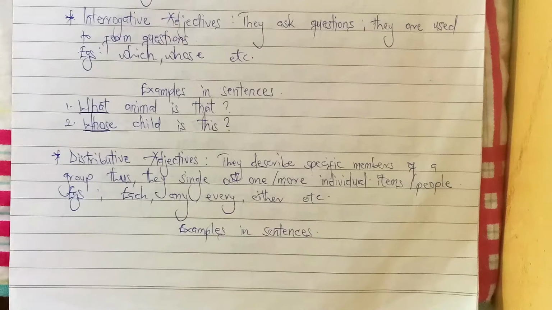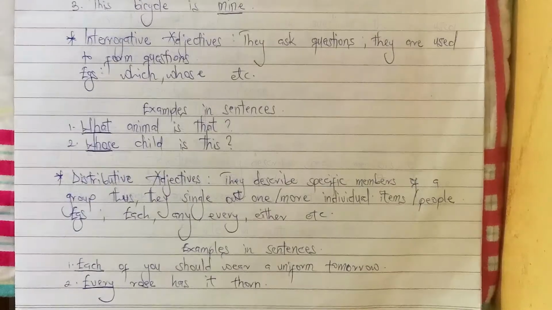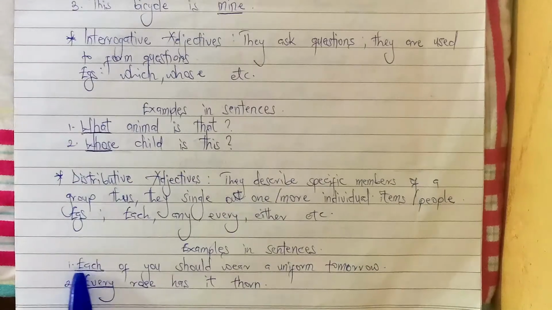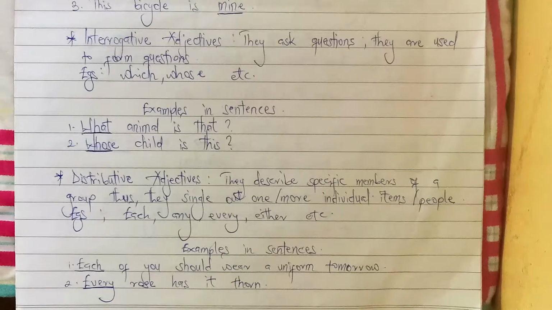Example 2. Every rose has its thorn. Every rose has its thorn, which is trying to tell us that you would never see a rose without its thorn. That means all roses have their own thorns. Okay, so we see each and every underlined because they are examples of distributive adjectives. Now let us look at the next type of adjective. That will be the very last type of adjective we will be looking at in this edition.